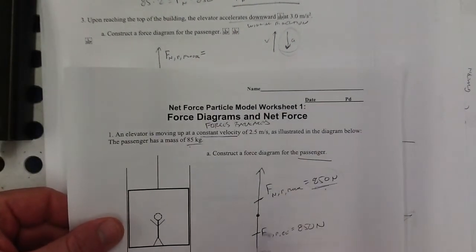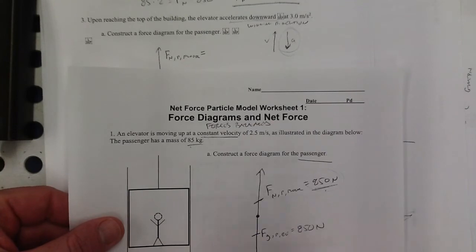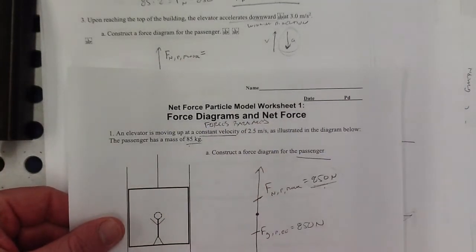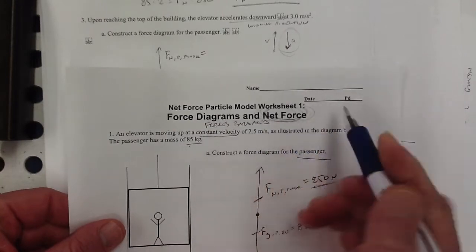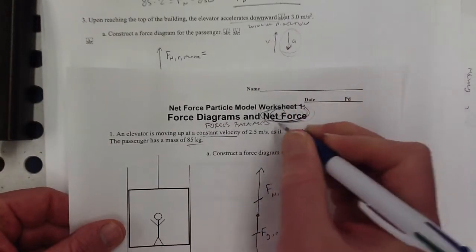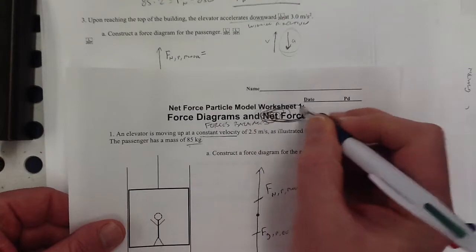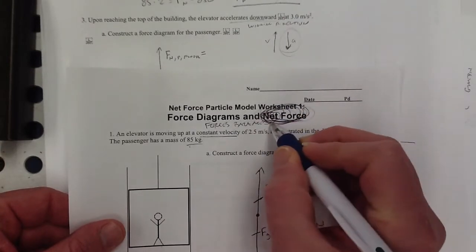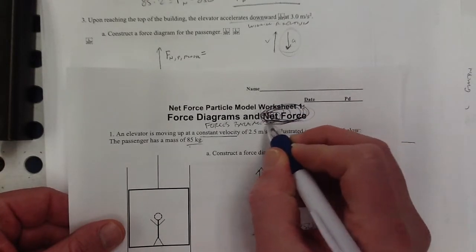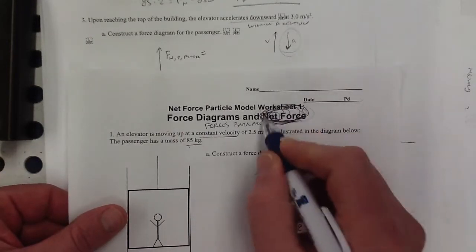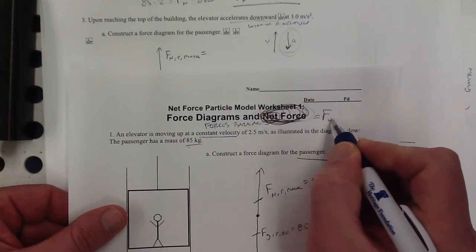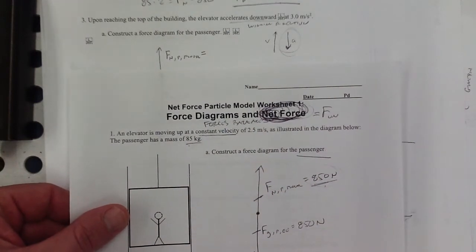Okay, here's 5 through 7 for this net force unit. Net force just means sum of all forces or unbalanced force. If you're wondering what that word net is, like net profit, it means after you've done all the plussing and minusing and all the canceling out, what's left. So net force is the same as unbalanced force.